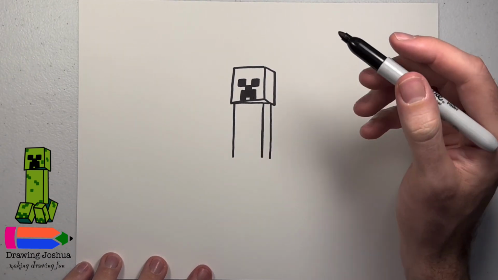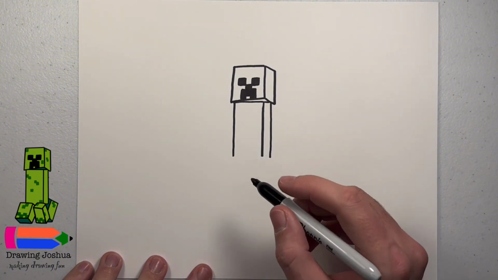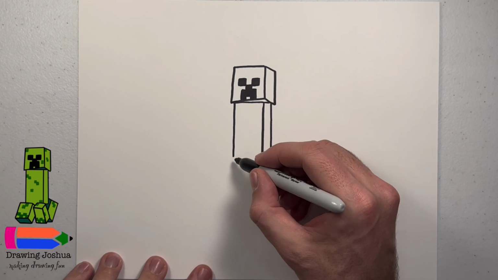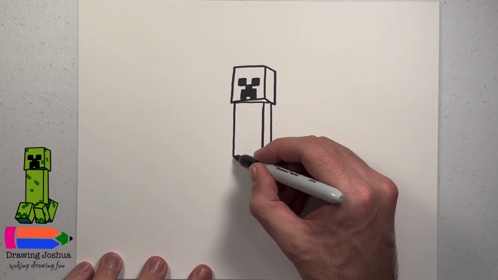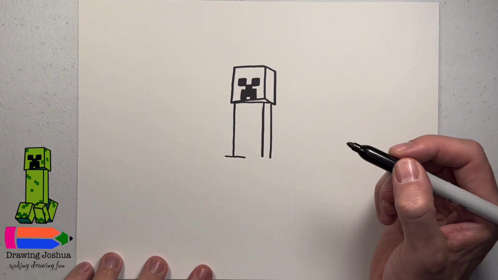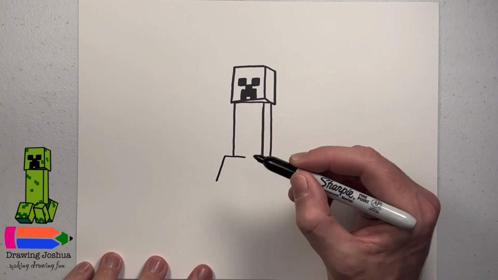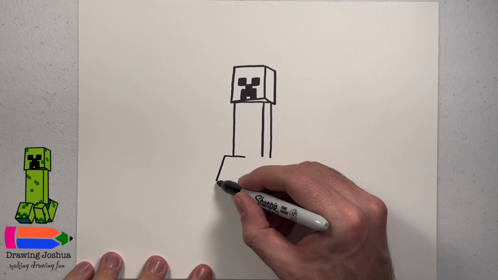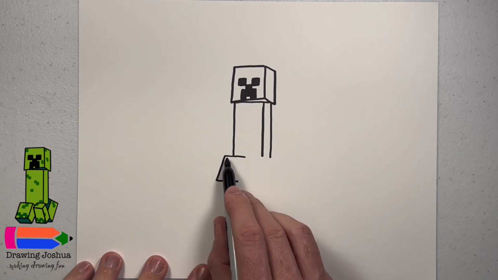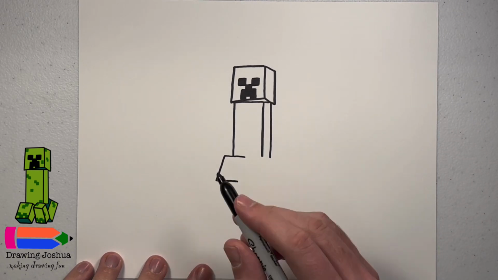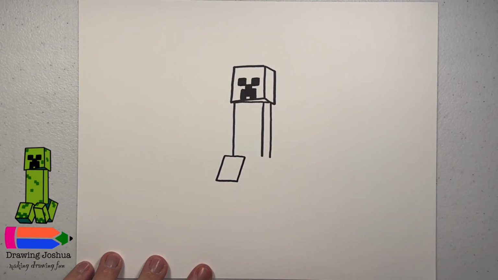Okay, awesome. Now let's jump down and we're gonna work on the feet, okay? So from this left-hand side, I'm gonna draw a line that goes to the right and a line that goes to the left a little bit, okay? And now it's gonna come down at an angle, maybe like that, and then it's just gonna come over. And when I do the bottom line, I'm gonna try to make it about the same angle as the top line, okay? Then just connect these, like that.